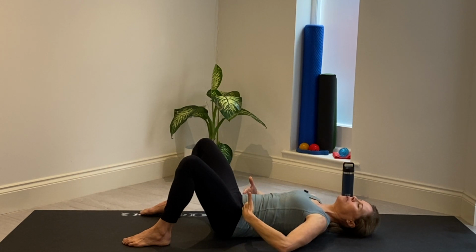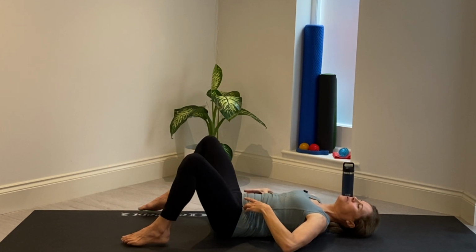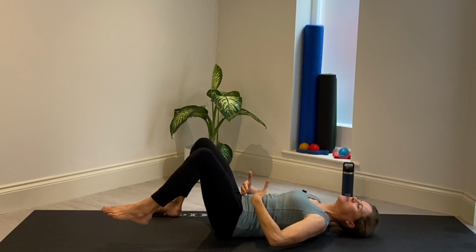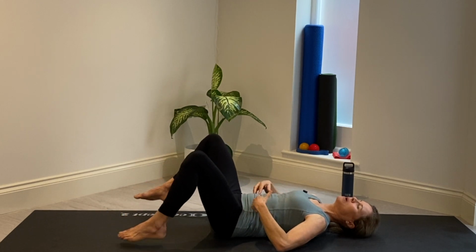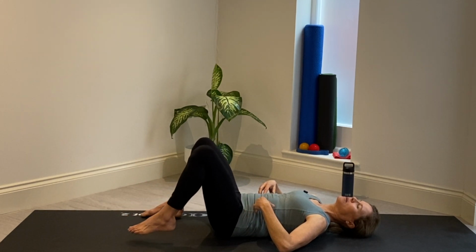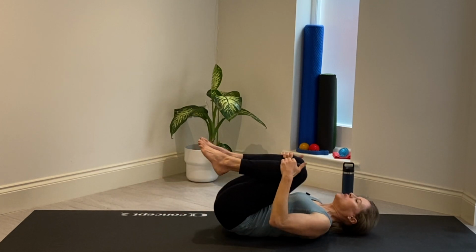So here I'm bringing the rib cage closer to the hips. We're shortening the space. We're expelling the breath. Hug the knees into the chest and continue with that, opening up and creating space that you can move into.